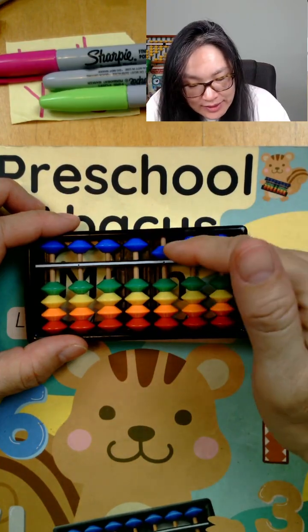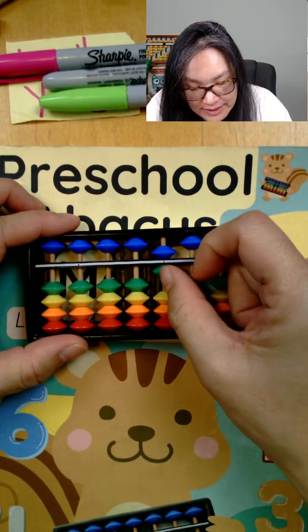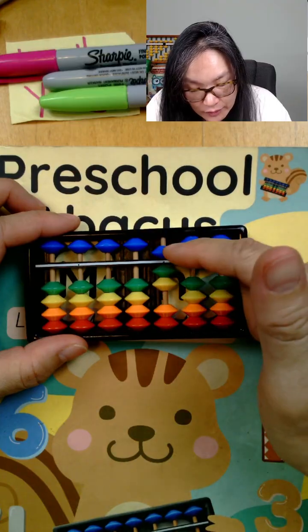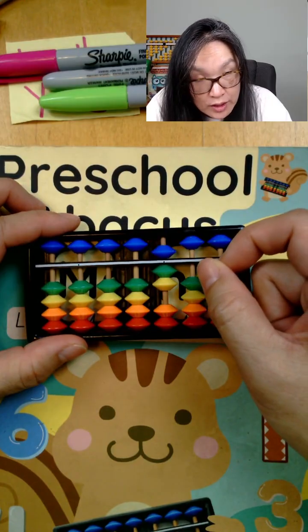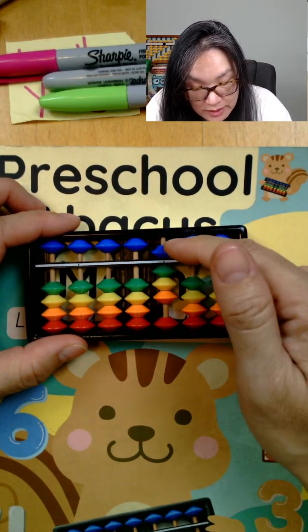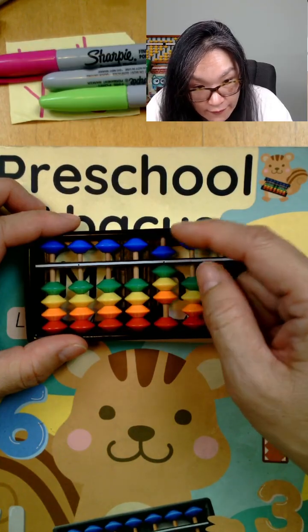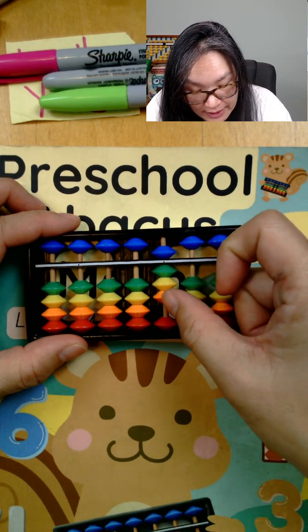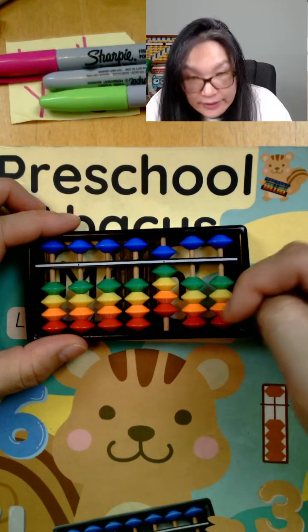So going back to this, we have 5 and then we have 6. We have 5 and then 6, and then we have 7. How do I know? We have 5, 6, 7. Remember that the bottom beads each have a value of 1, and the top bead has a value of 5. So now when I look, this is 8. 5, 6, 7, 8. And then we have 9. 5, 6, 7, 8, 9.